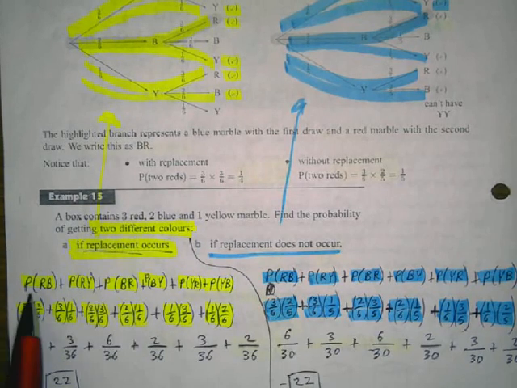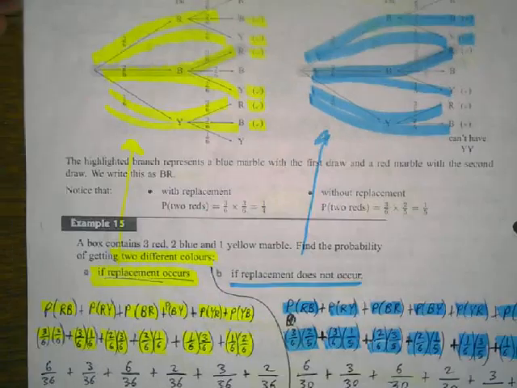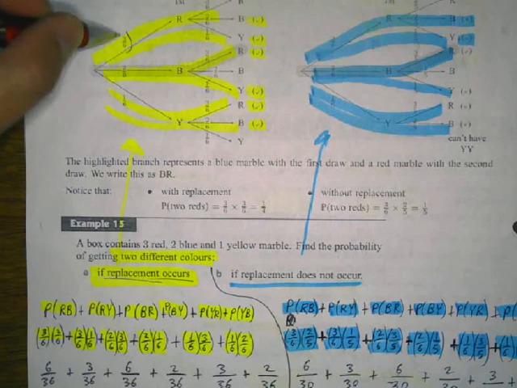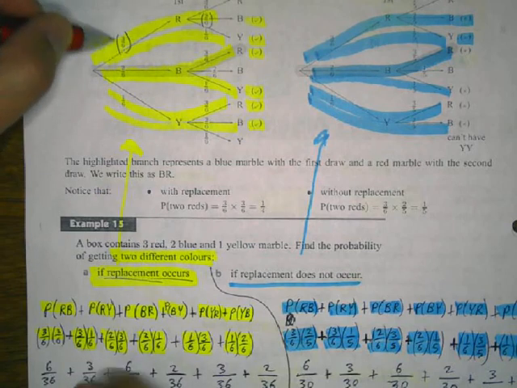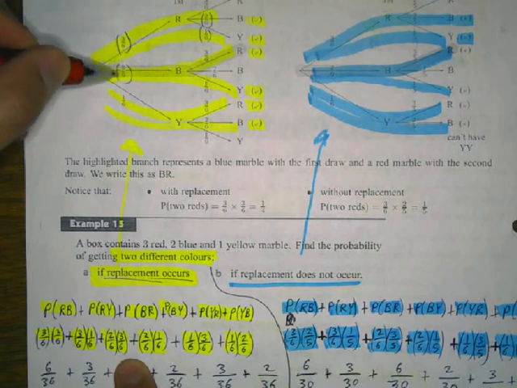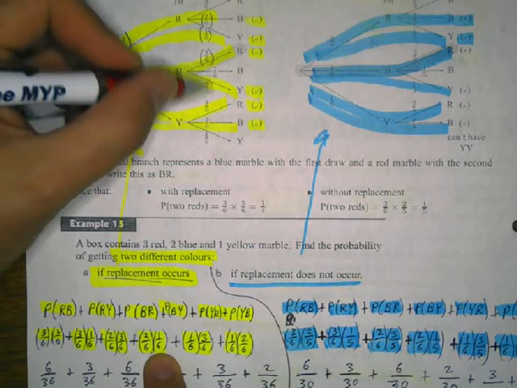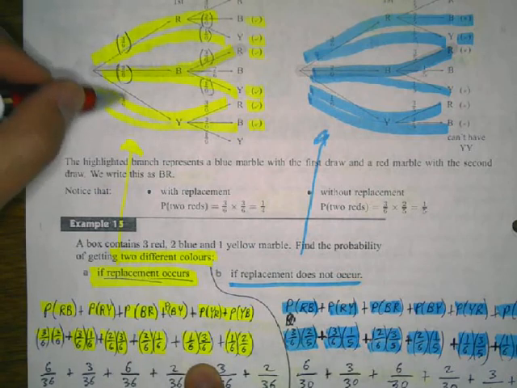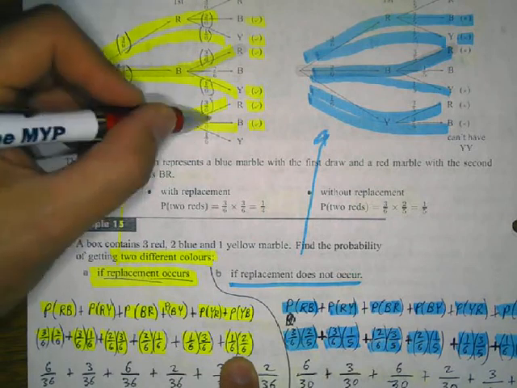So, 2 different colors. I'm either going to get red and blue, red and yellow, blue and red, blue and yellow, yellow and red, yellow and blue. So those pathways, it's either 3/6 times 2/6, or 3/6 times 1/6, or 2/6 times 3/6, or 2/6 times 1/6, or 1/6 times 3/6, or 1/6 times 2/6.